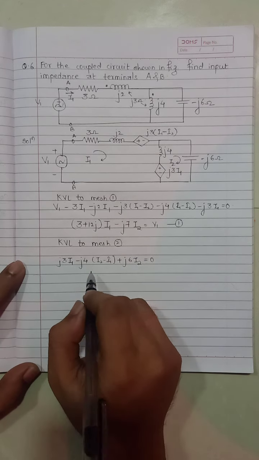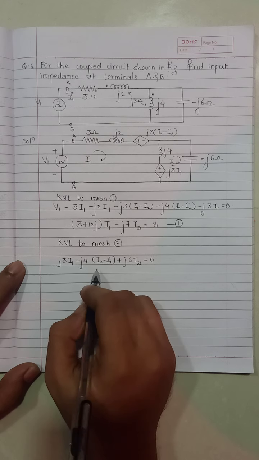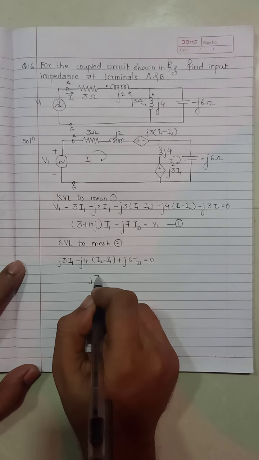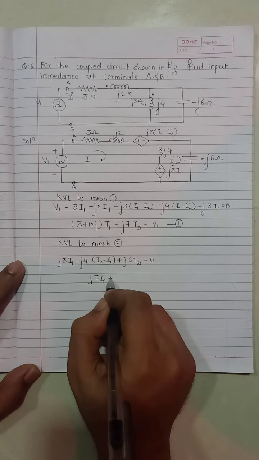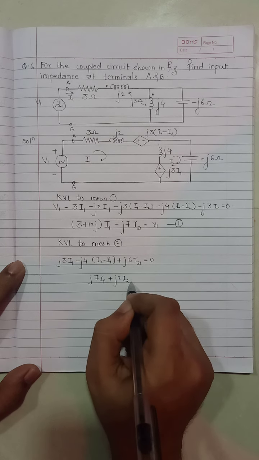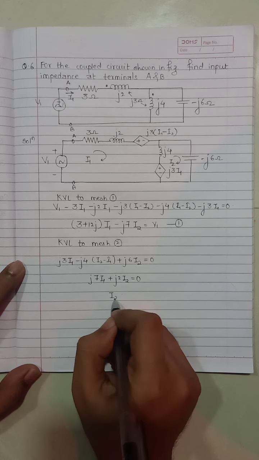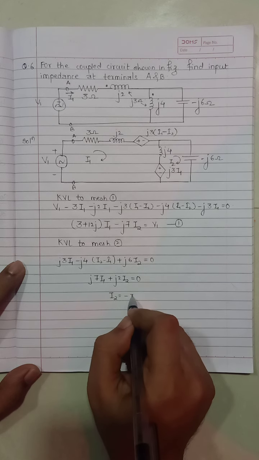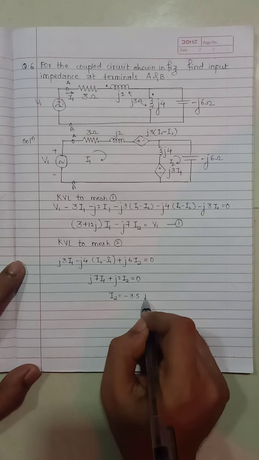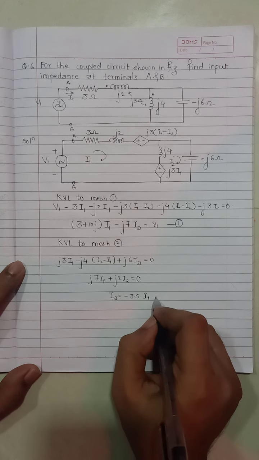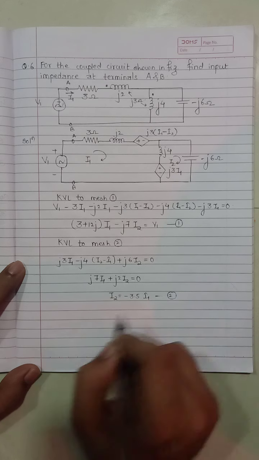On simplification we will get G7 I1 plus G2 I2 equals 0, or I can say I2 will be minus 3.5 times I1, so calling this as equation number 2.